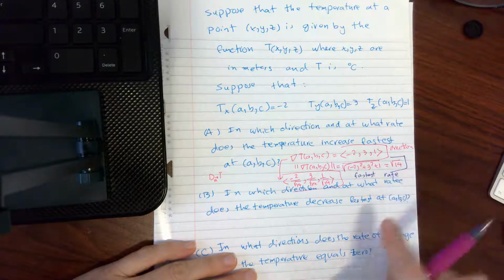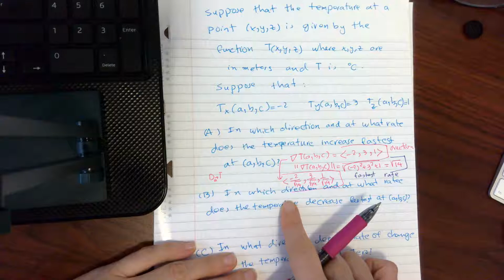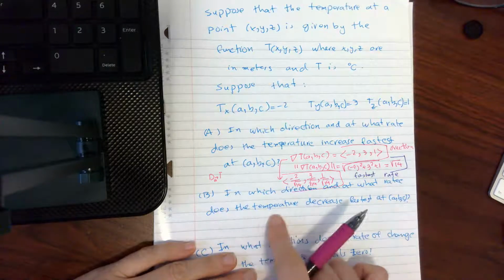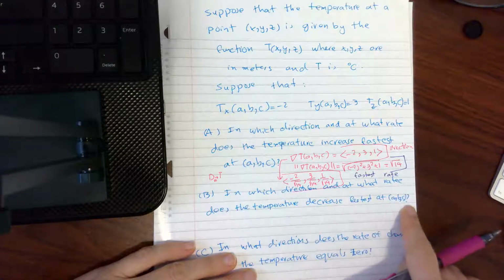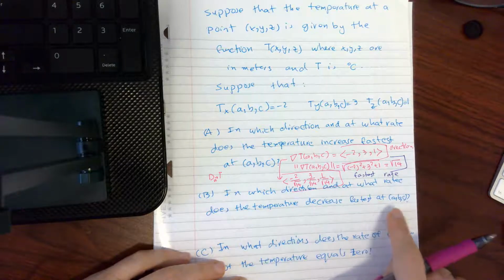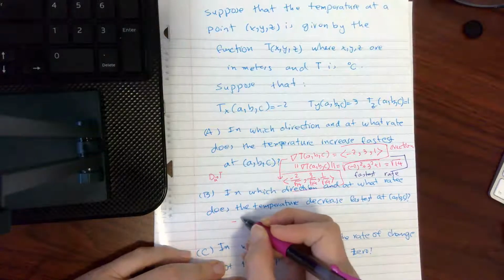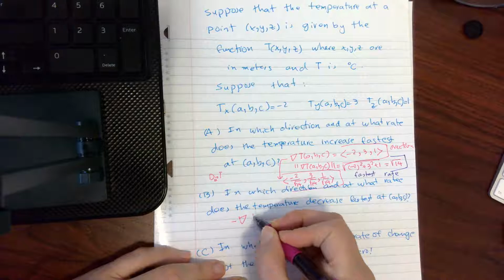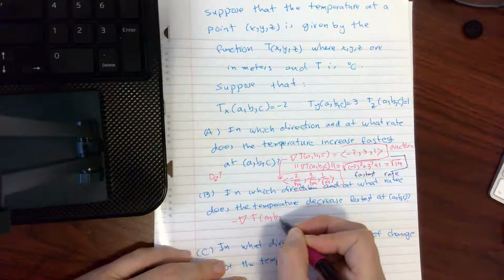So the answers were that this or this are the directions, and that one is the fastest rate of change. Now, in which direction and at what rate does the temperature decrease fastest at (a, b, c)? The answer is the negative of the gradient vector of T at (a, b, c).